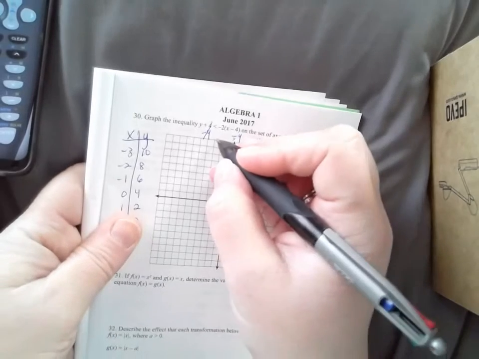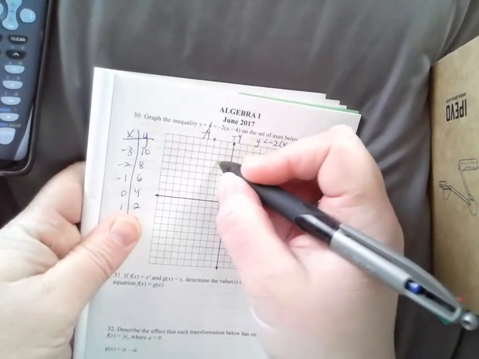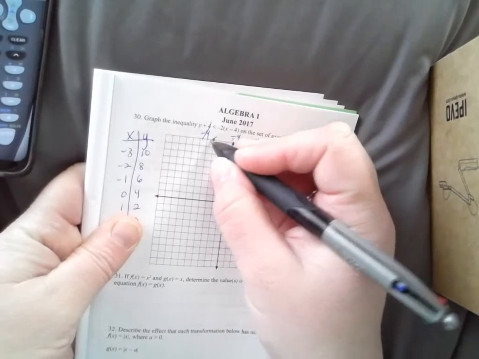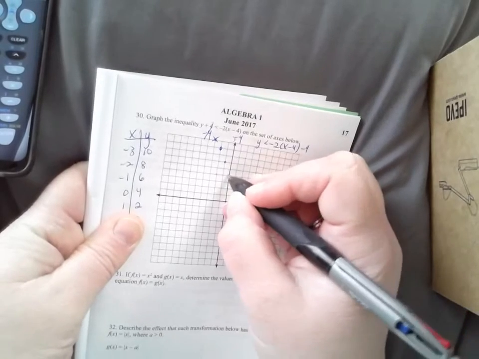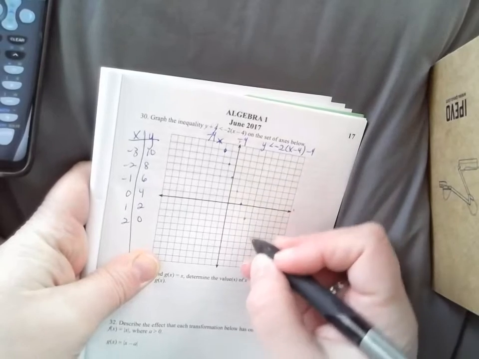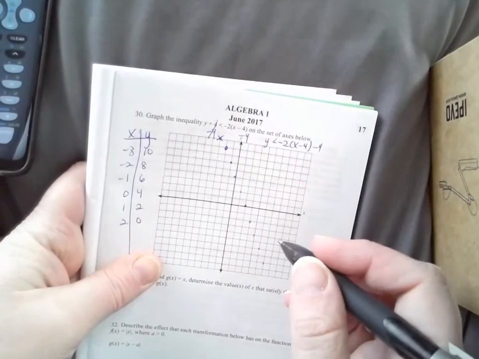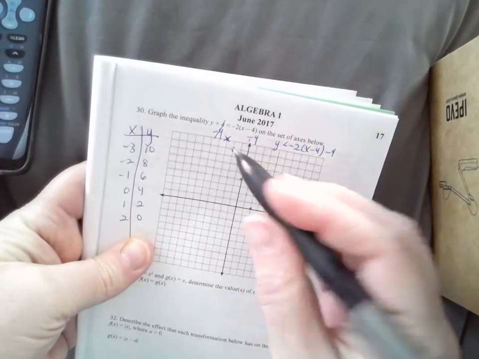Negative 3, I've got 10. Negative 2, I've got 8. Oh wait, 2, 4, 6, 8. So this is not 10. Then 6, then 4, then 2, then you know it's going to be 0, negative 2, negative 4, and negative 6, negative 8. I'm sure I counted that right.